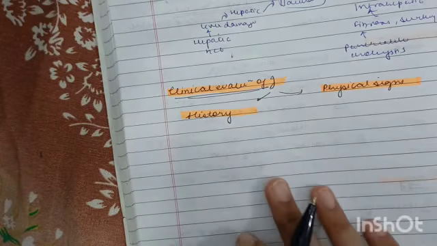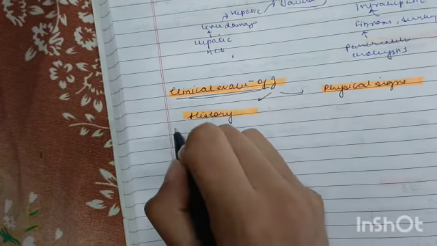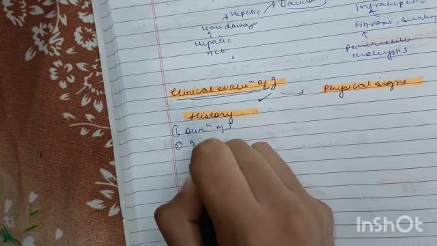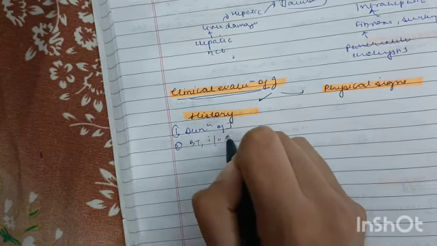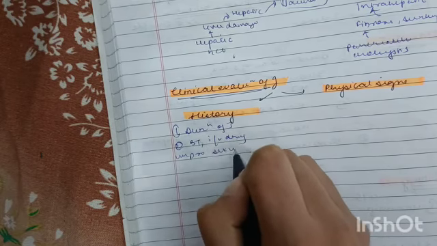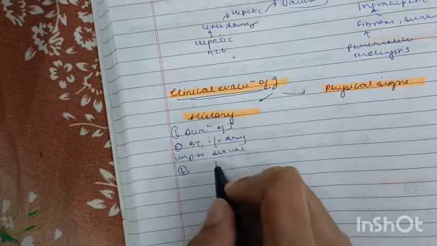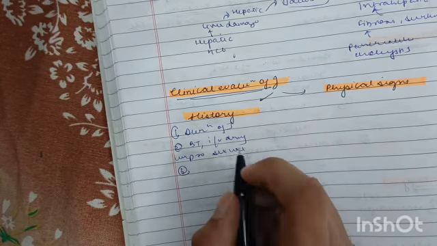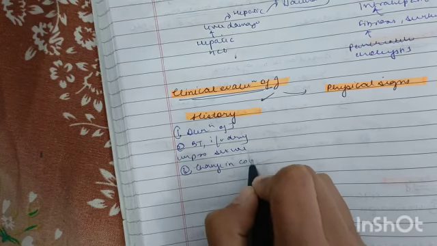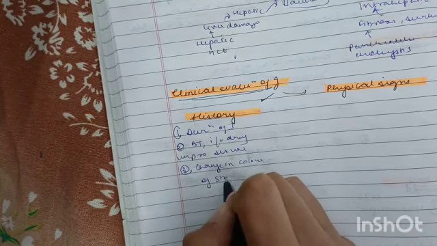Now coming on to the clinical evaluation of jaundice. In history, we take the duration of jaundice, blood transfusion, IV drug abuse, or unprotected sexual intercourse. Then we will see if there is any change in the appearance or color of the stools.